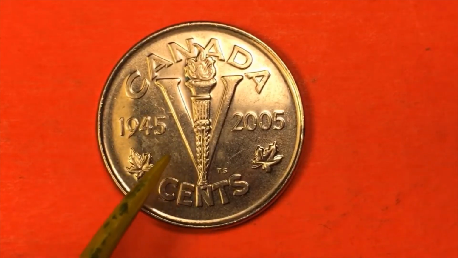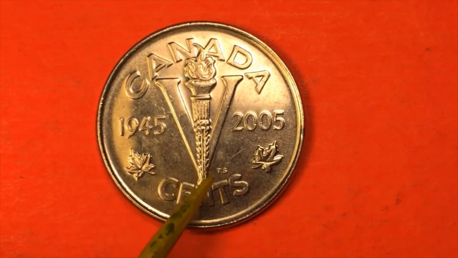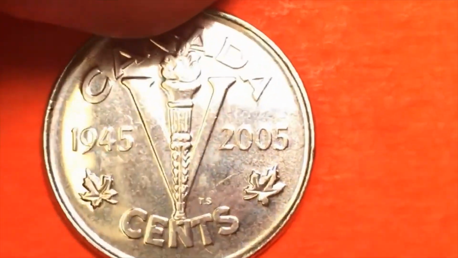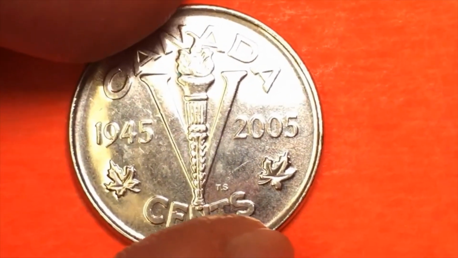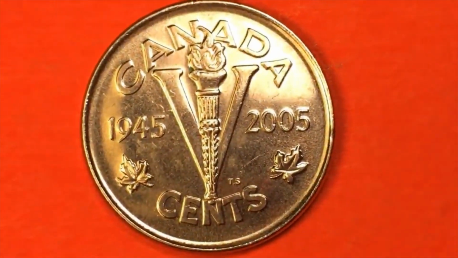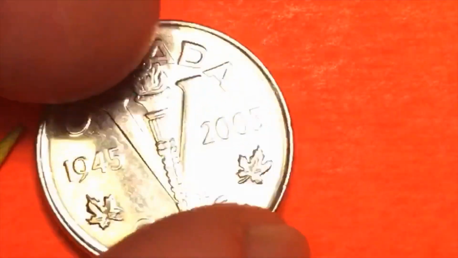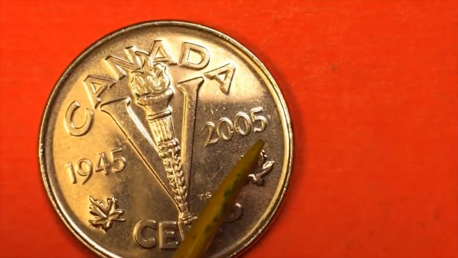And it stood for victory in Canada from 1943 to 1945. This was a remake in 2005, the 60th anniversary of the victory in Europe and the victory in Japan of the Allies. And you can see this one has some doubling of the rim on both sides.